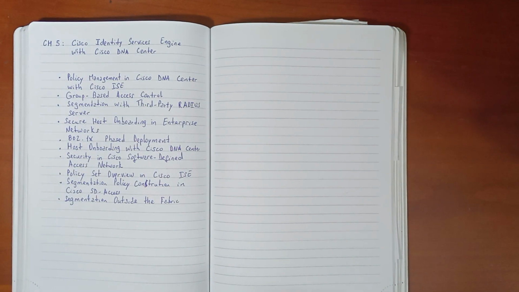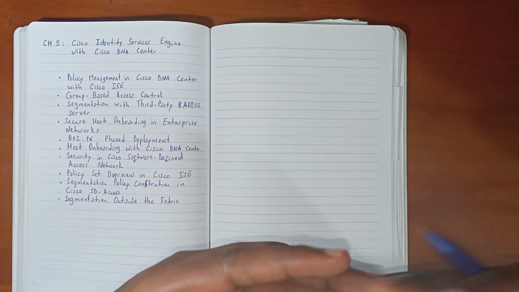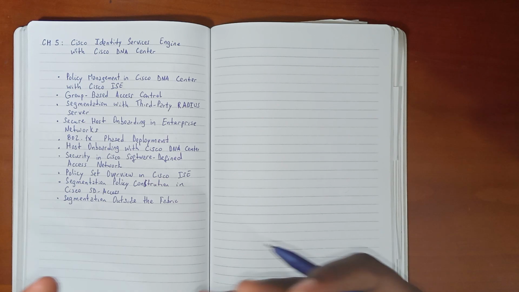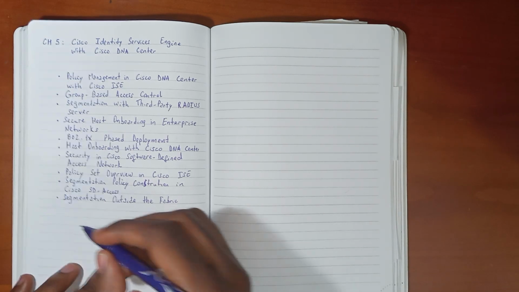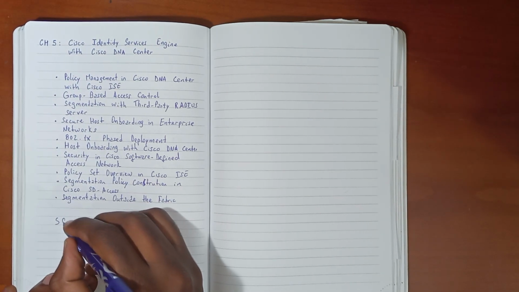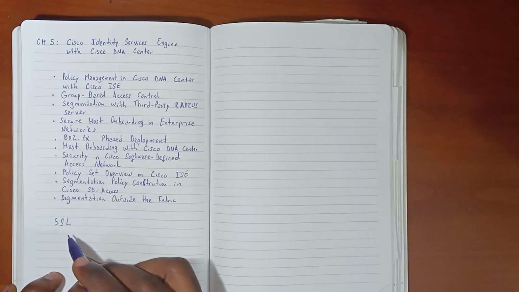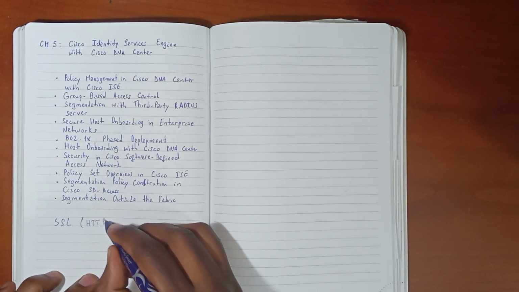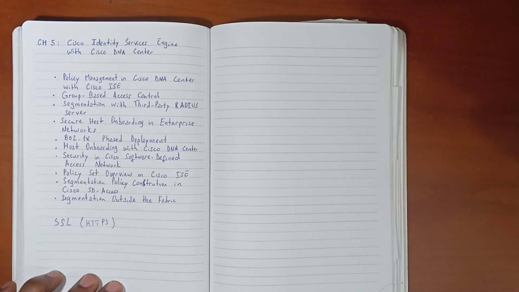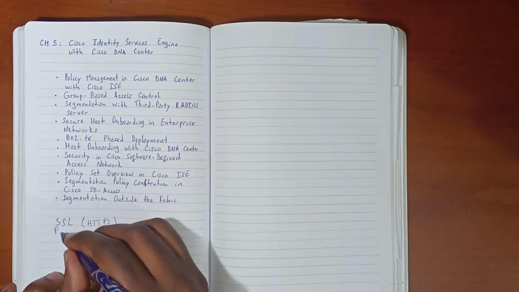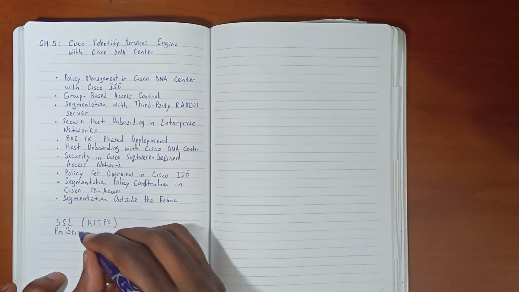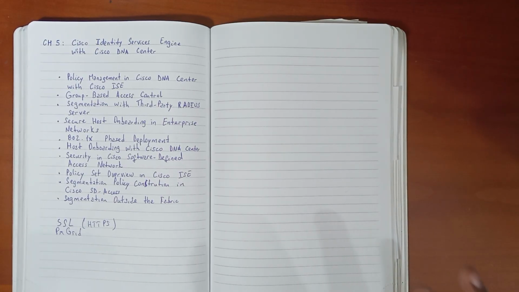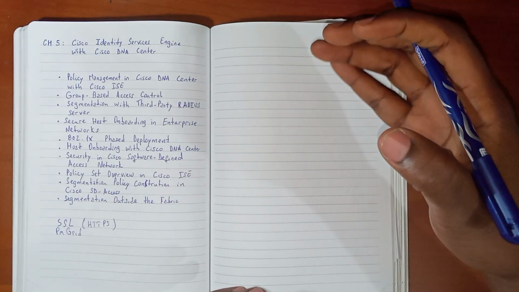For this reason, there are some things that need to be done to allow this integration. This communication between ISE and Catalyst Center is done using protocols like SSL for the HTTPS communication. It's done also with pxGrid, which is a node inside ISE responsible for communication with other ecosystems.